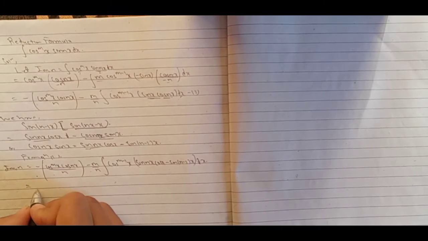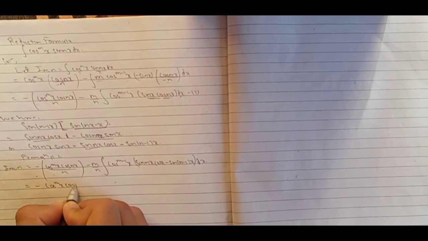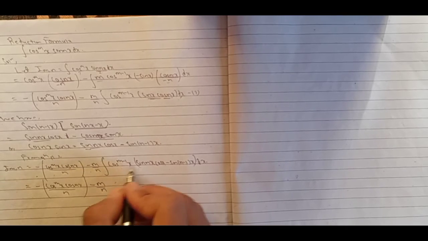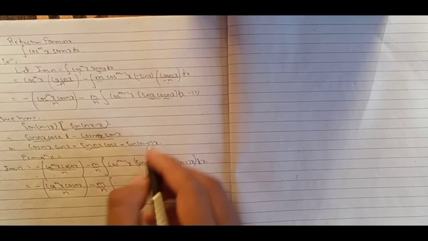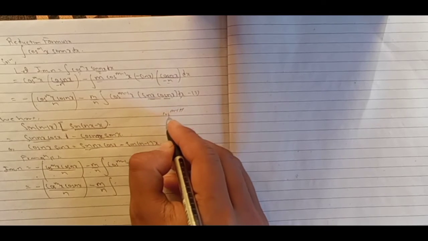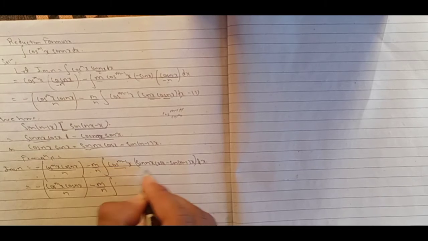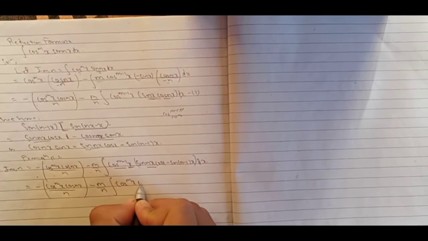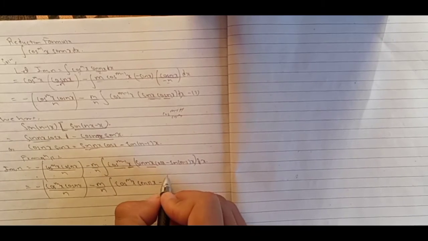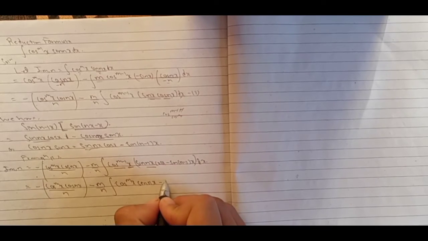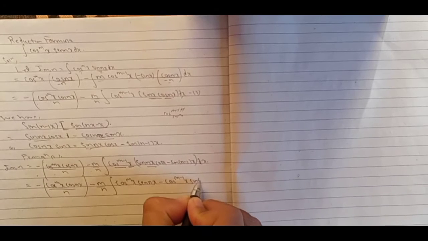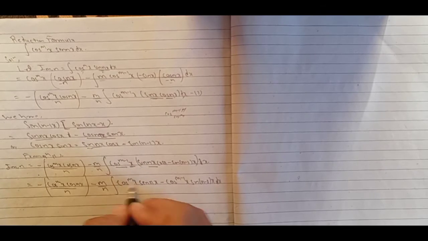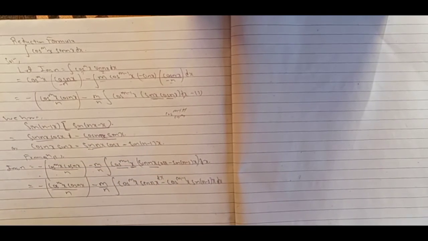So it becomes minus cos^m x cos nx by n minus m by n, and multiplying, cos^(m-1) x times cos x gives cos^m x sin nx, minus cos^(m-1) x sin((n-1)x), dx. So this is the term we get here.